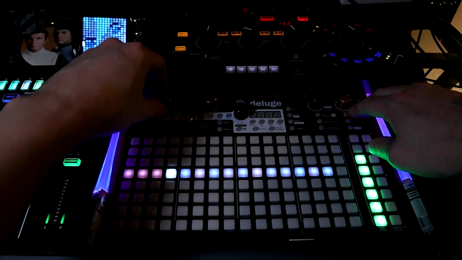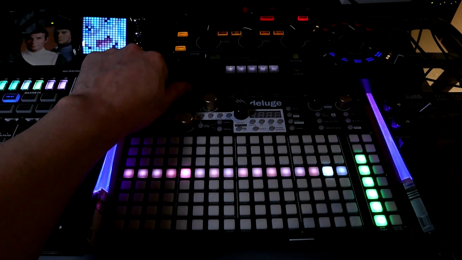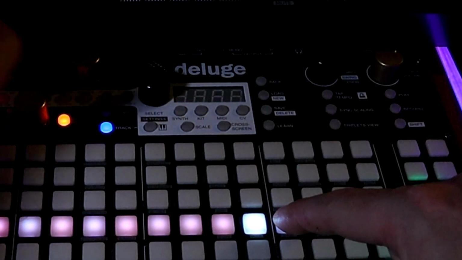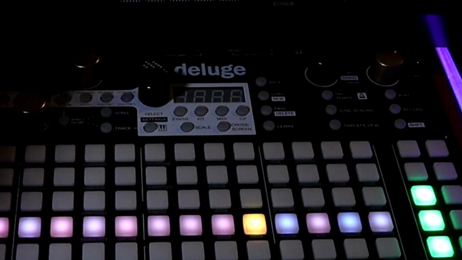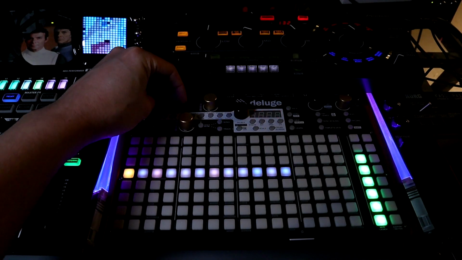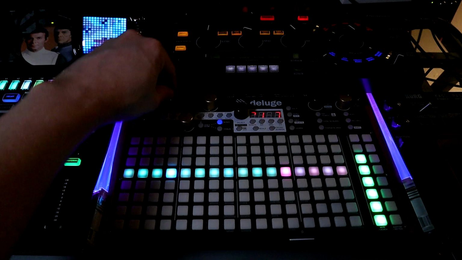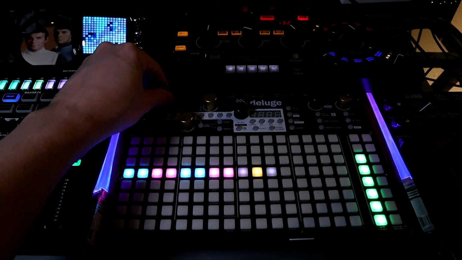Okay. Let's turn this into a new color. So I'm going to hold down this, press song again. And now we've made that into the third part. So if I zoom out, we can see the structure.